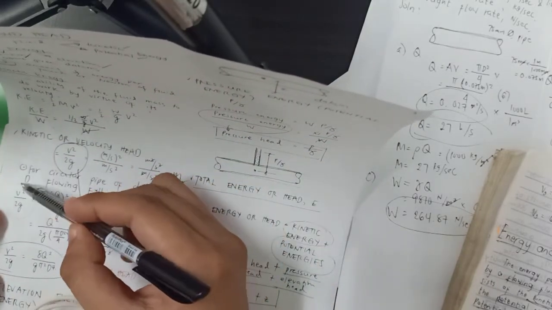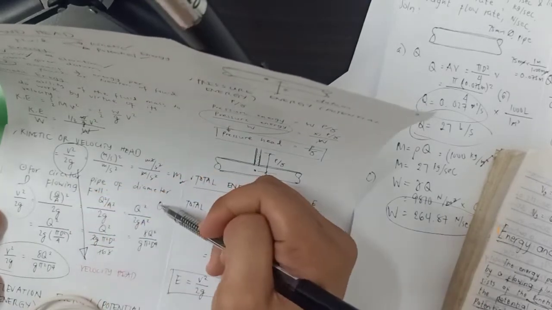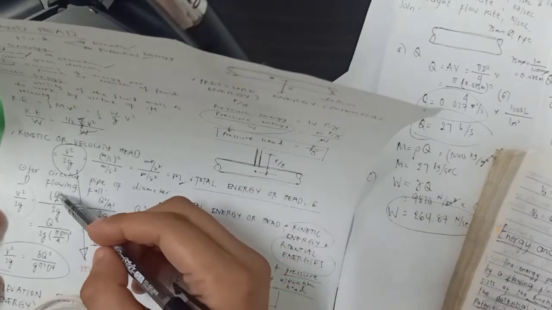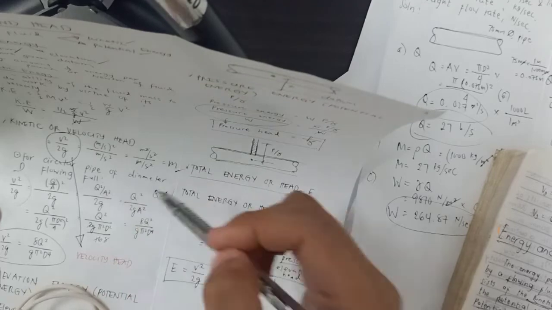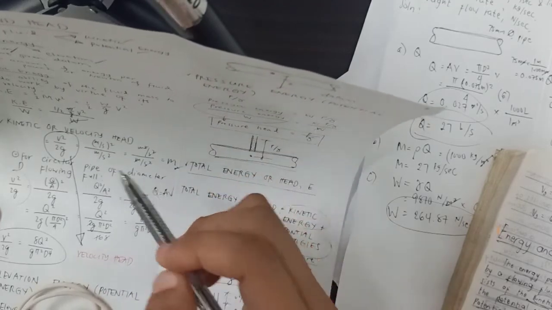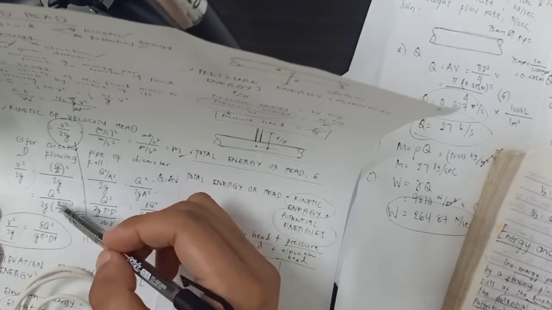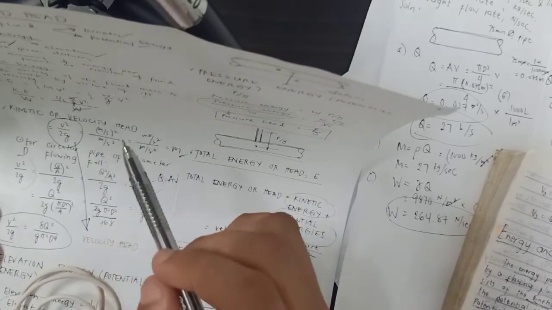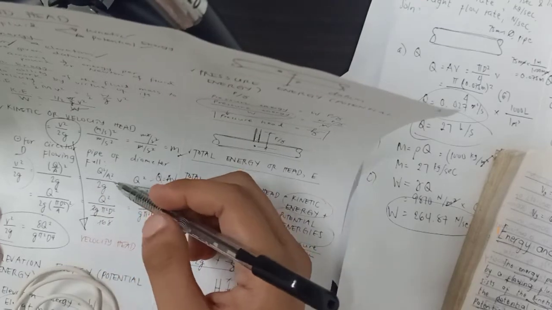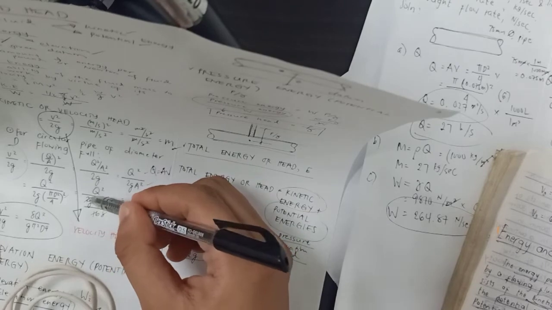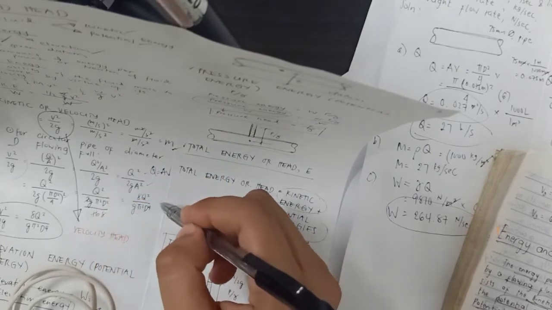from the velocity head, V, we use Q equals AV. Q over A, squared, over 2G, therefore Q squared over A squared over 2G. And doing this, Q squared over 2G times pi D squared over 4, squared, so D to the fourth. 16 divided by 2 is 8, so it cancels.